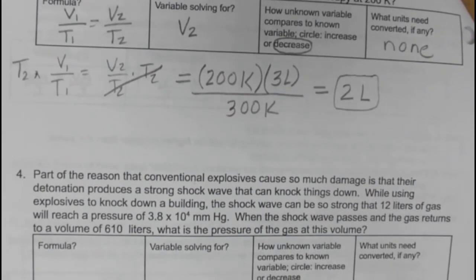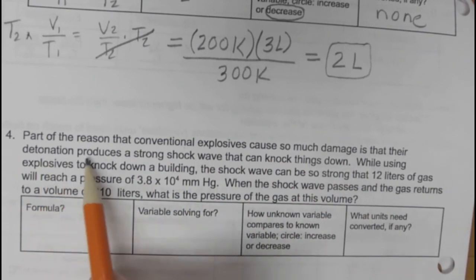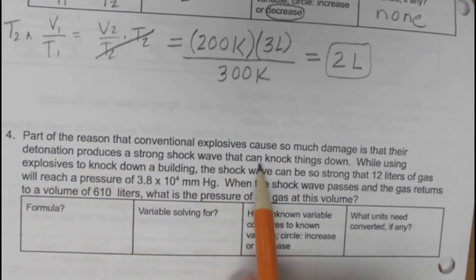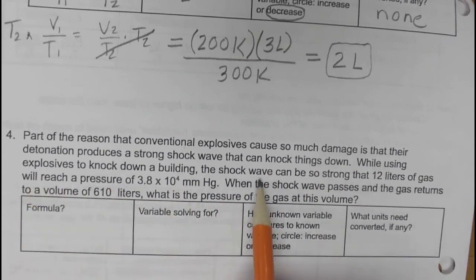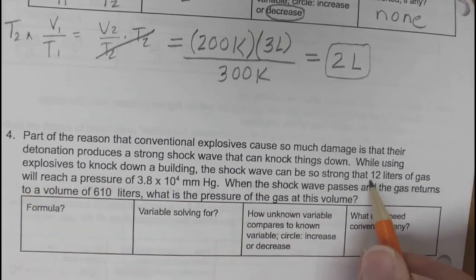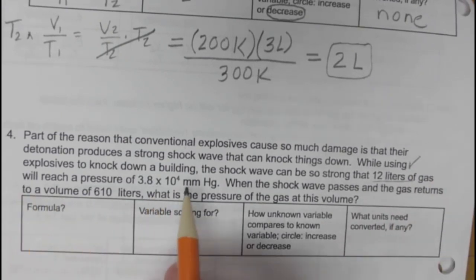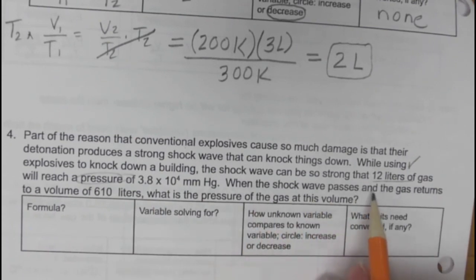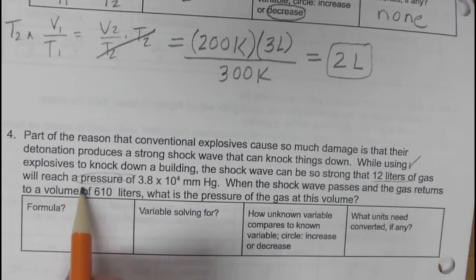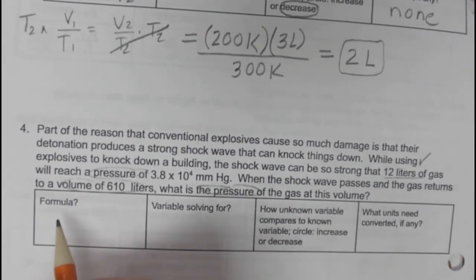Okay, for number 4, part of the reason that conventional explosives cause so much damage is that their detonation produces a strong shock wave that can knock things down. While using explosives to knock down a building, the shock wave can be so strong that 12 liters, what we have as a volume, of gas will reach a pressure of, so we got pressure. When the shock wave passes and the gas returns to a volume of, so we have a new volume, what is the pressure? So we have volume and pressure.